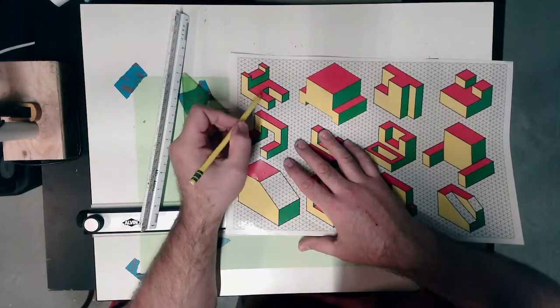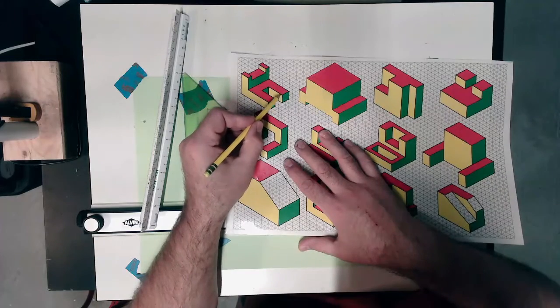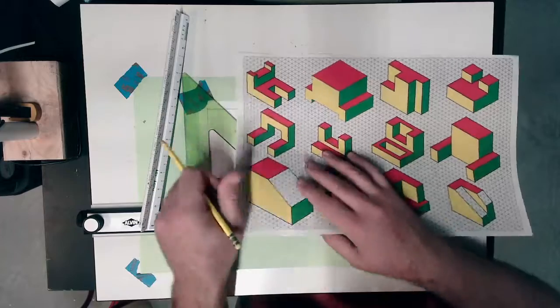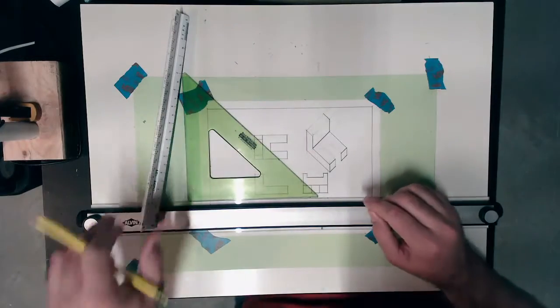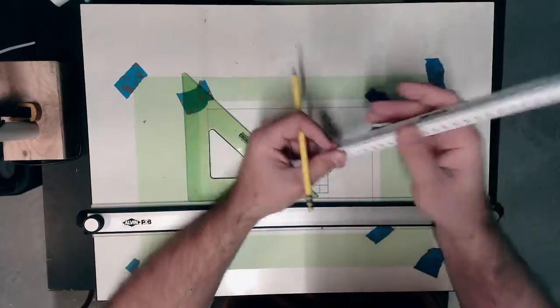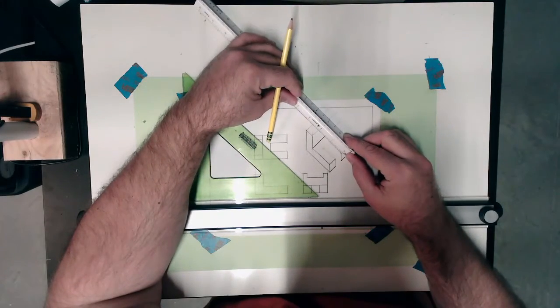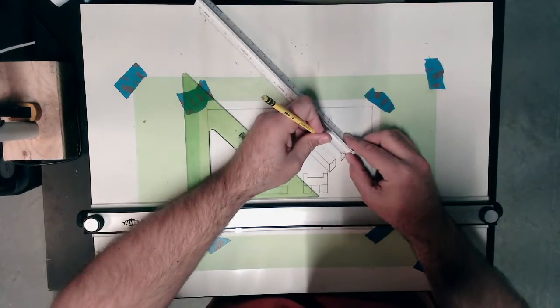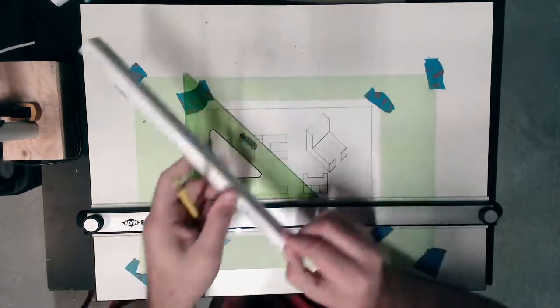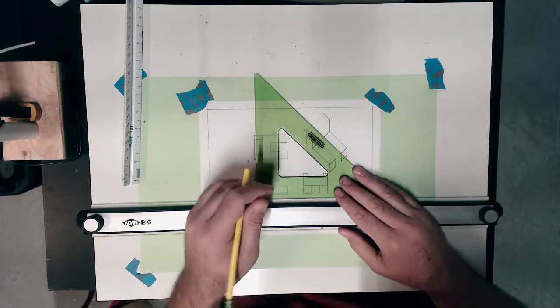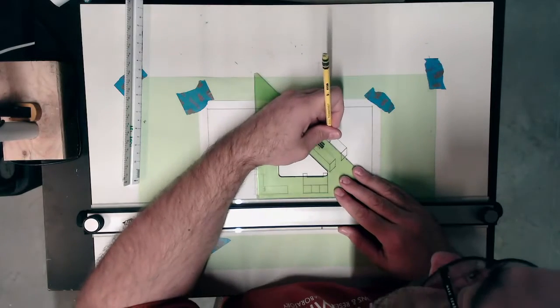So we knew that this is going to be 1, 2, 3, 4. So 4 quarters is equal to 1 inch. So what I'm going to do is take my ruler again. I'm going to measure back 1 inch, and I'm going to put a little dot right there at that 1 inch mark. And now what I can do is use my triangle to kind of solid some of this stuff in. And this is going to come together pretty quickly on this face.